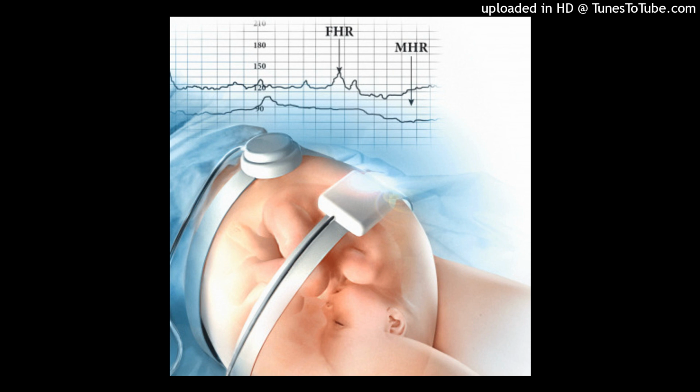Abnormal baseline FHR, tachycardia, greater than 160 BPM. Physiologically, increases in sympathetic or decreased parasympathetic tone cause tachycardia. Potential causes of FHR tachycardia are presented in box 14.1. Bradycardia, less than 110 BPM. Physiologically, increases in parasympathetic and decreases in sympathetic tone cause bradycardia. The potential causes of FHR bradycardia are presented in box 14.2.